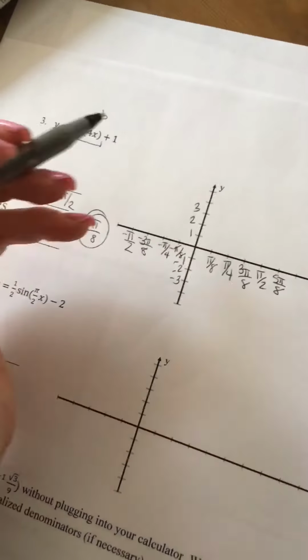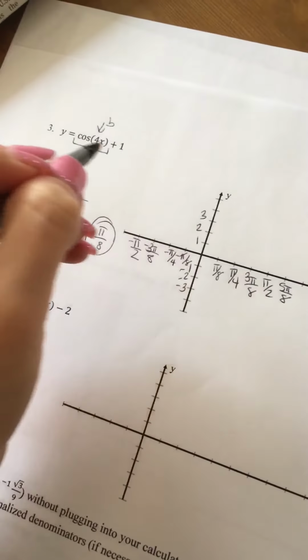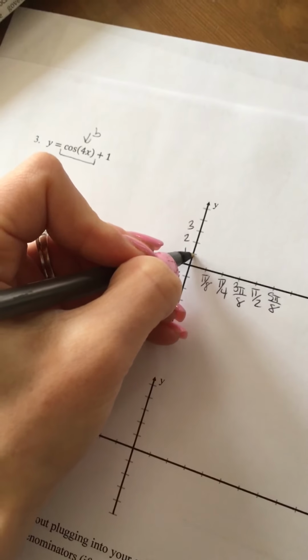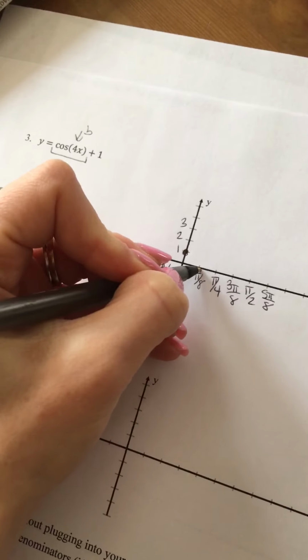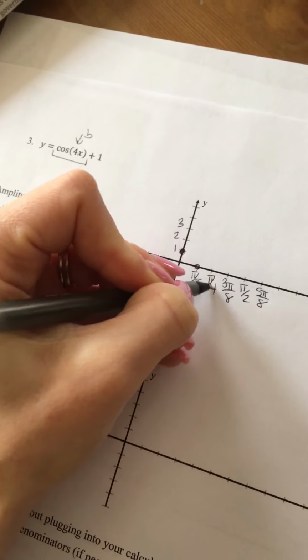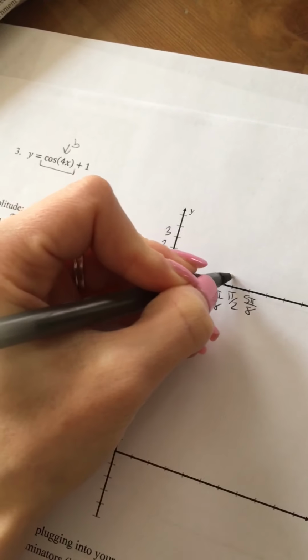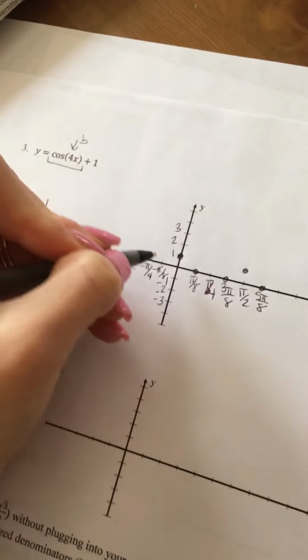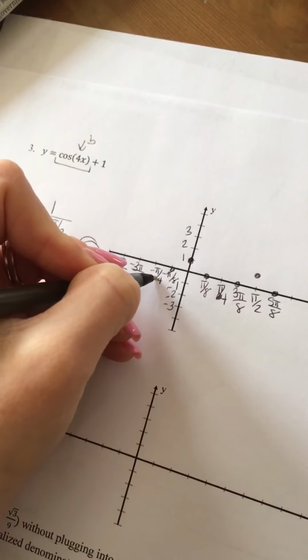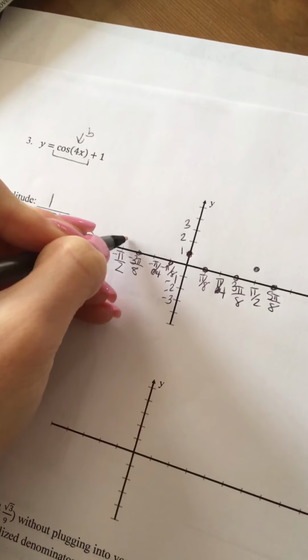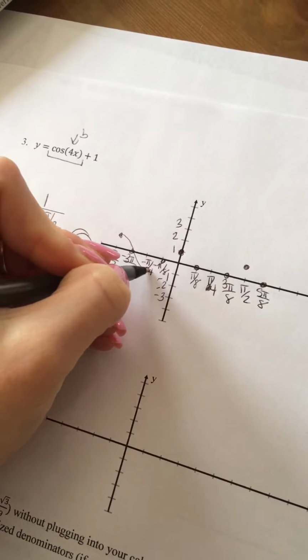Okay, so cosine starts up high. Like I said, we're going to do it without the shift first. So cosine starts up at 1, goes down to -1, comes up again, and like I said, we continue the pattern. Just dots. All right, looks good.